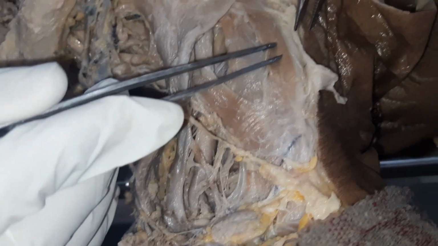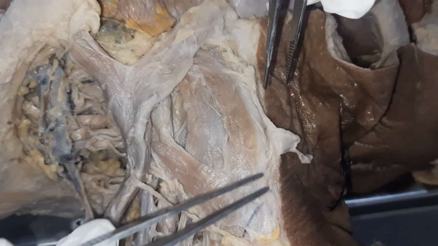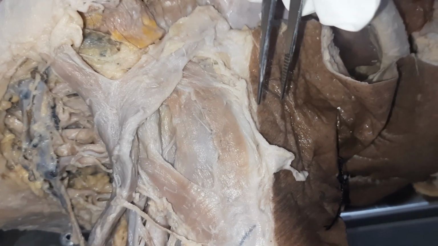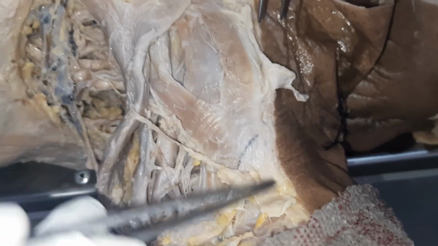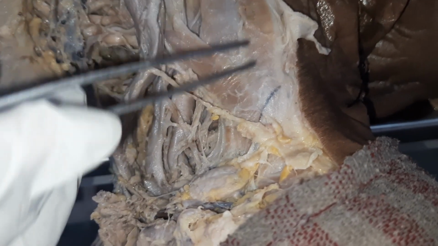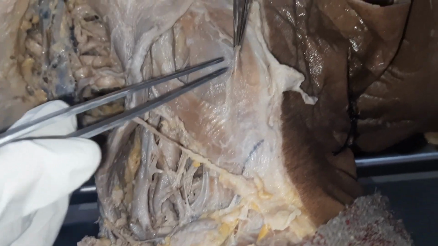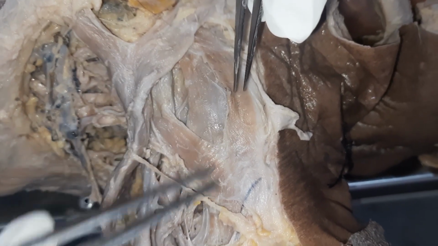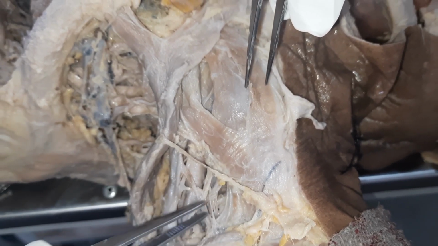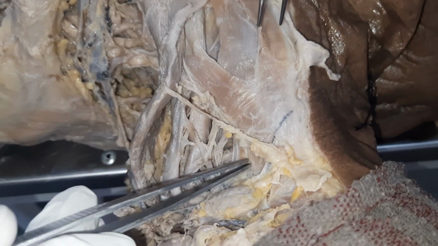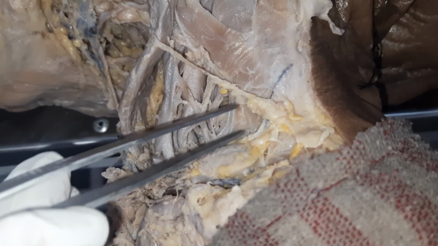So the superficial muscles of the infrahyoid muscles are sternohyoid, with the hyoid bone somewhere here, and omohyoid. The deep muscles are sternothyroid and thyrohyoid. Thyrohyoid comes to the carotid triangle. So it is one of the muscles forming the floor of the carotid triangle.